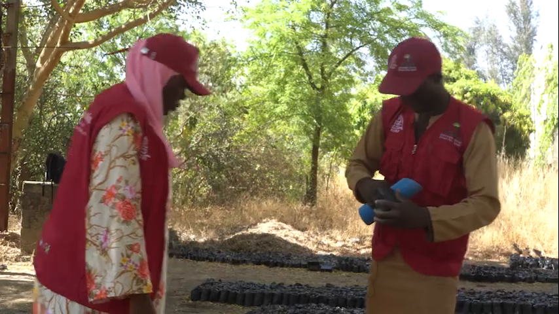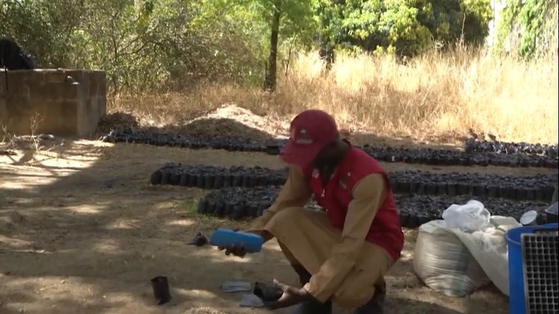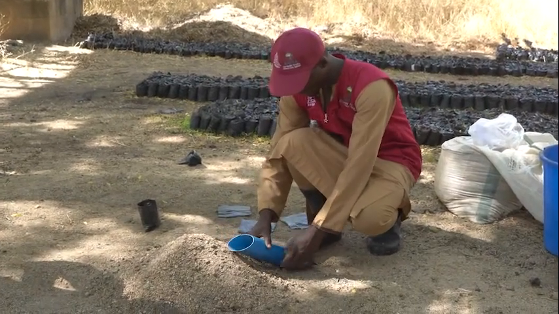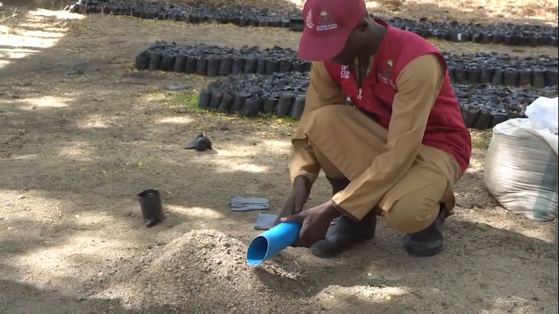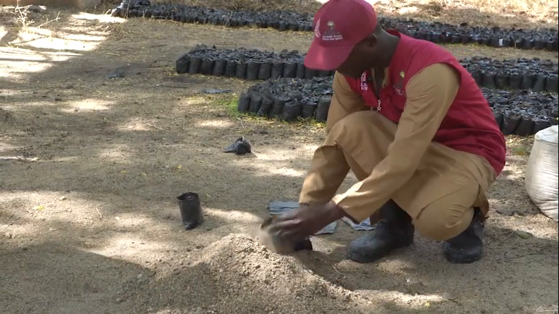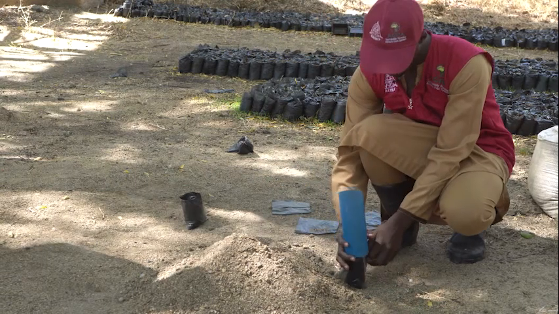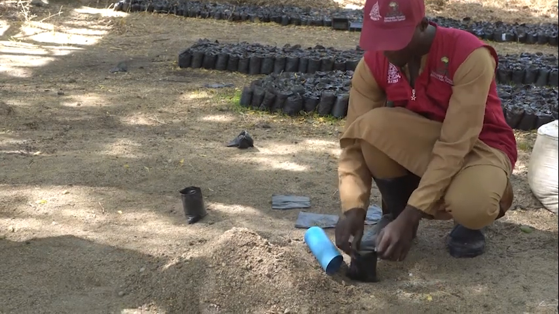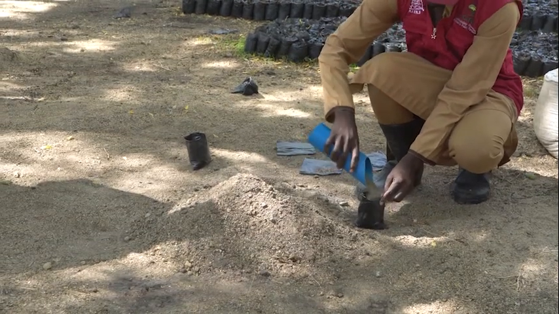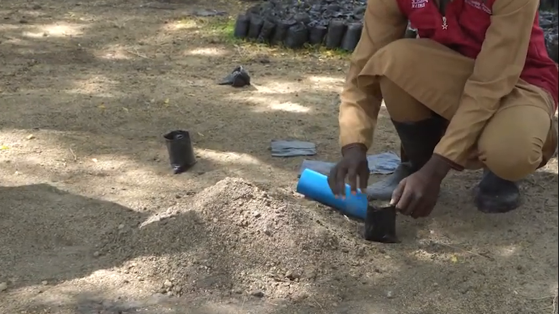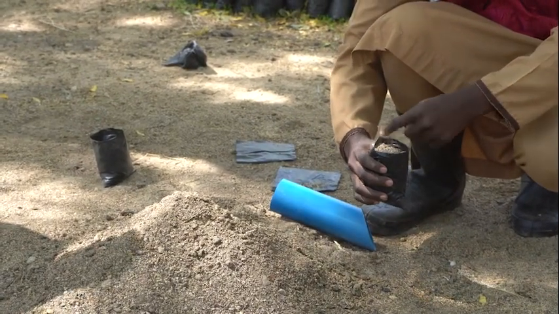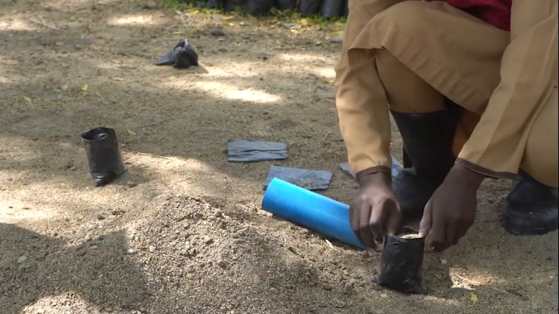I will show you the step. You put your pipe here for easy filling. So this is how you do it. Make sure you have filled it thoroughly, and ensure that you leave 1 to 2 centimeters for watering. You have to leave 1 to 2 centimeters for watering.